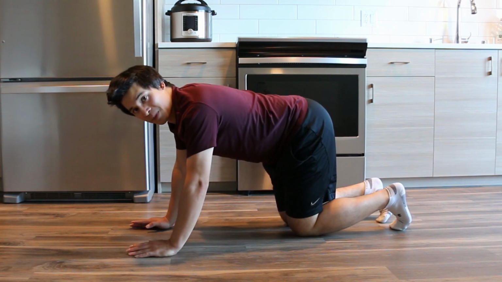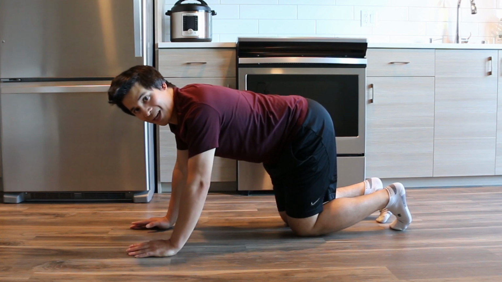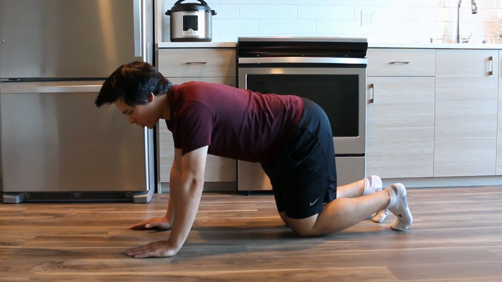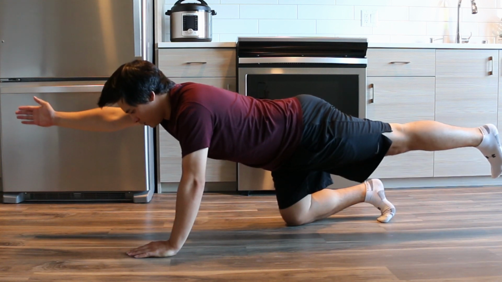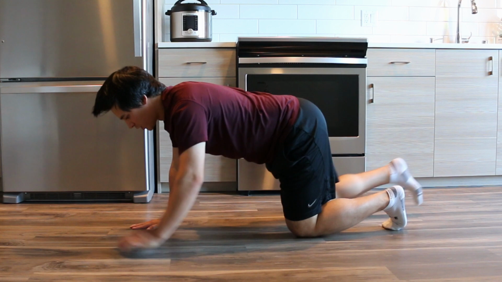And finally, we'll do opposites. So we'll move our arm and our leg at the same time. And so what we're going to do is I'm going to move my right arm and my left leg, and then back, and then switch.